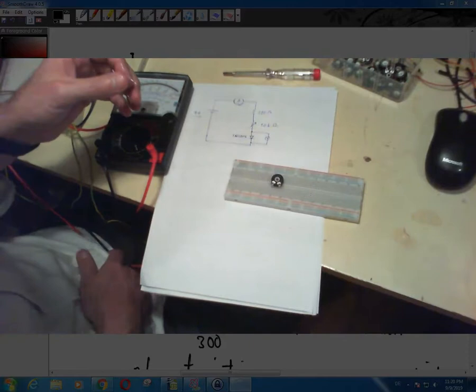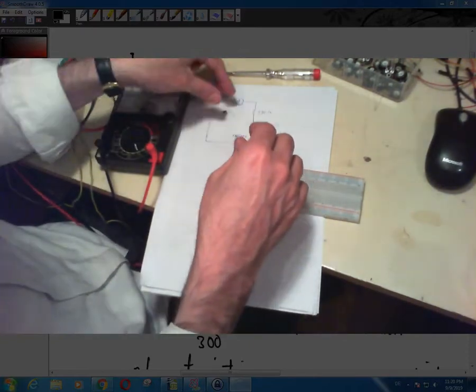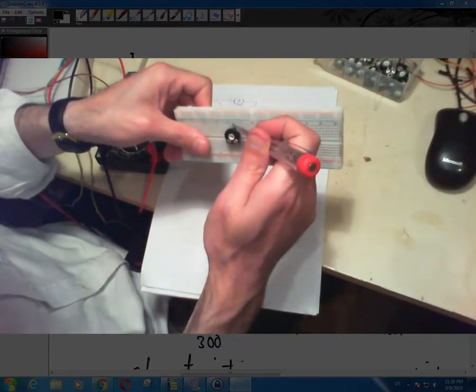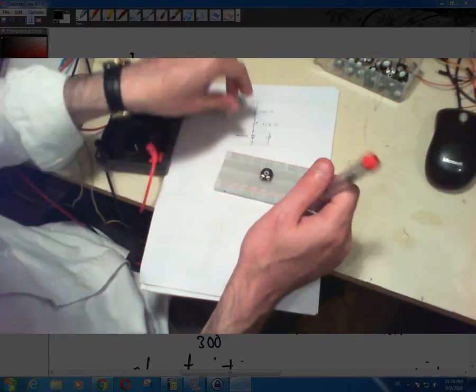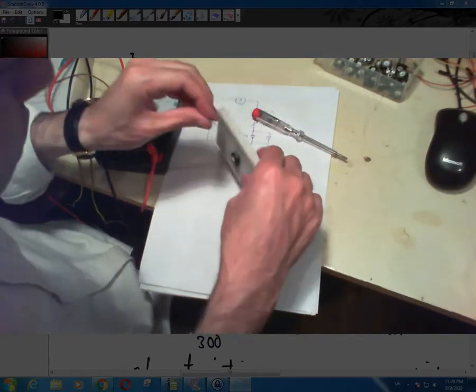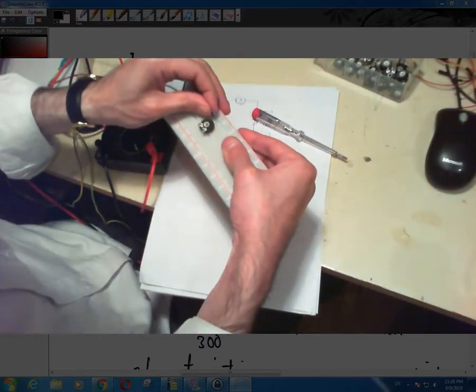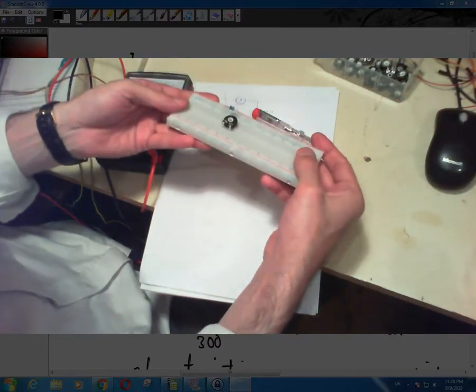So one of the leads of this potentiometer is, for example, connected up here, in this column. I can see it's connected to this column, so I can connect my resistor simply up here.